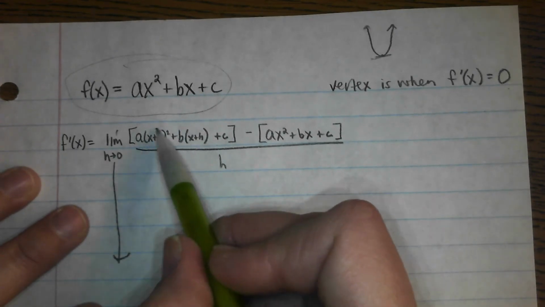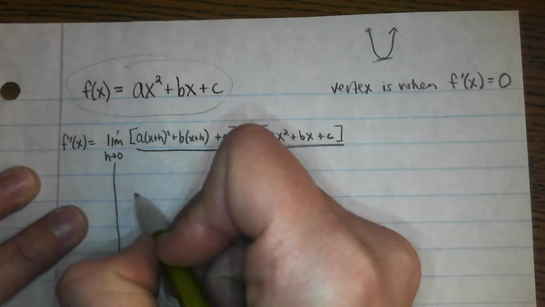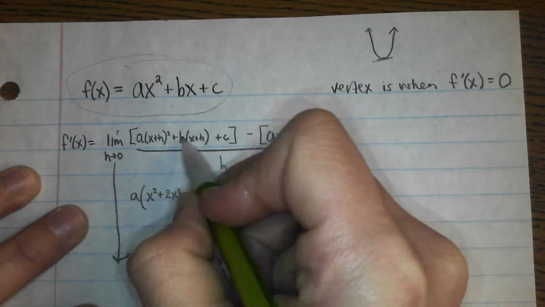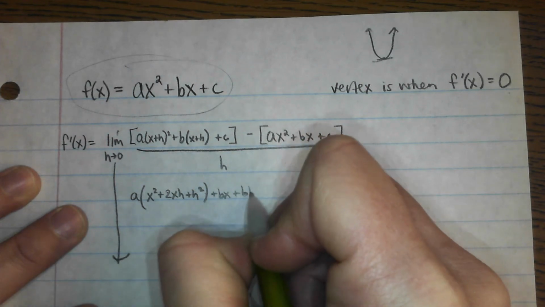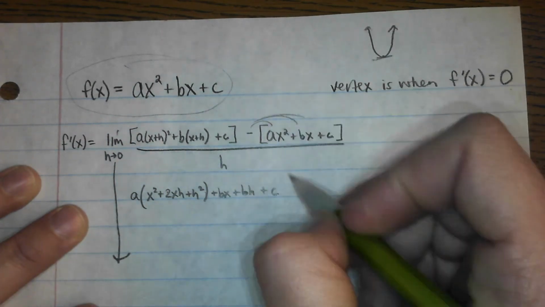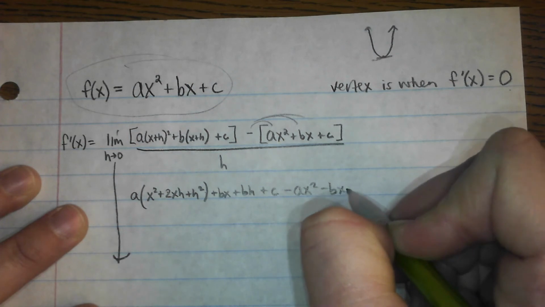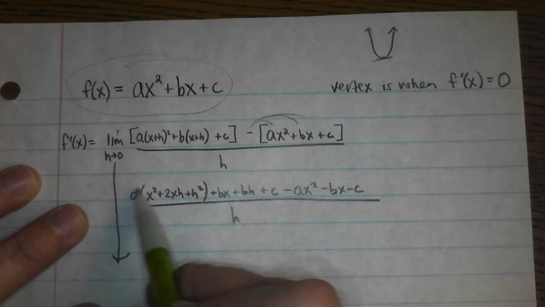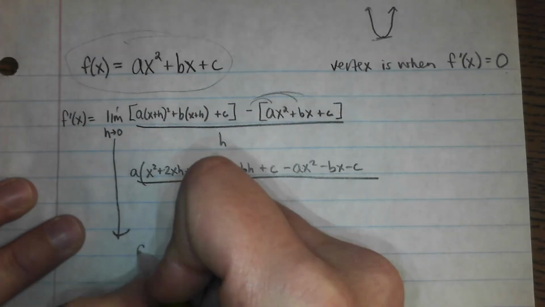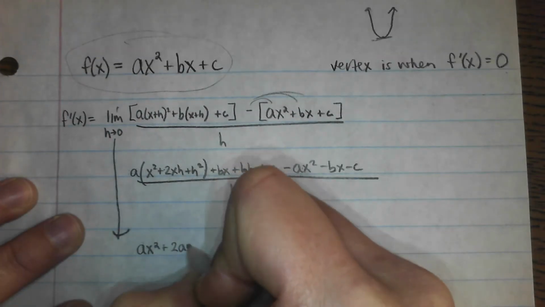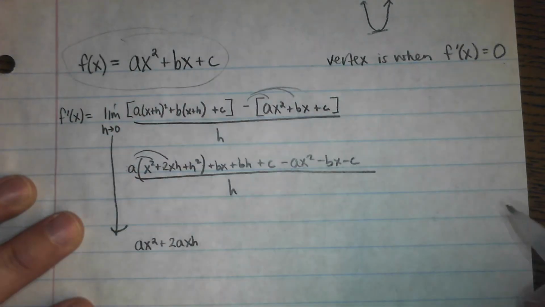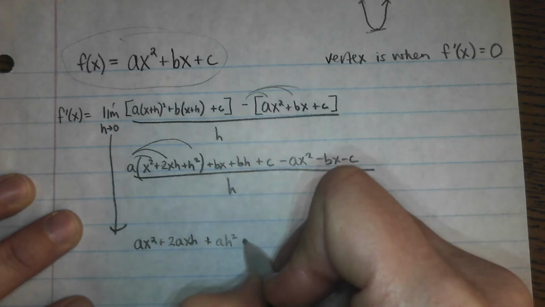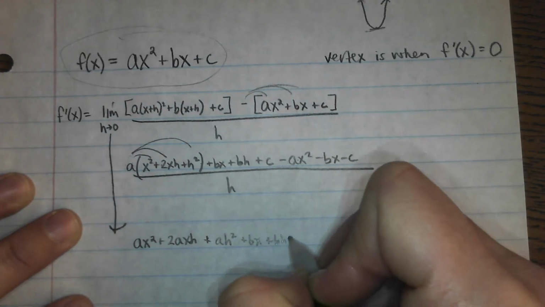But the first thing I would have to do here is square the x plus h, keeping an a out in front. Distribute my b. Distribute my negative. Okay, good. Now I can distribute my a since I squared that already, so that'll be ax squared plus 2axh, that's a mouthful, plus ah squared plus bx plus bh, the rest is just going to follow.